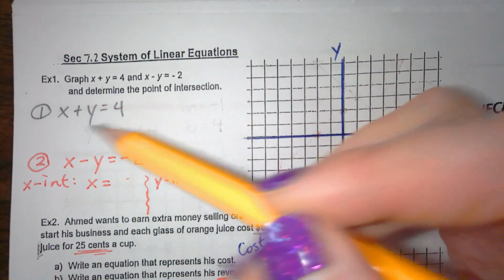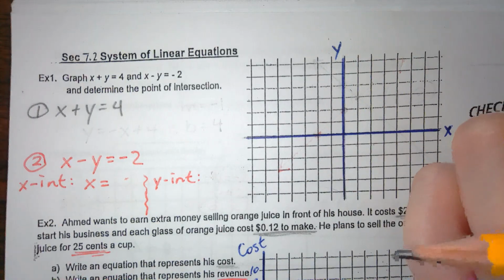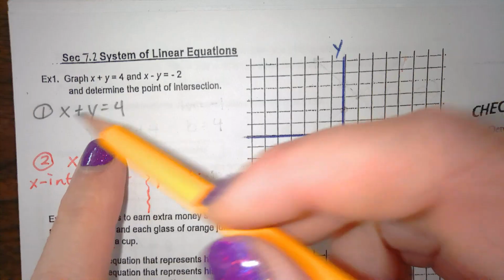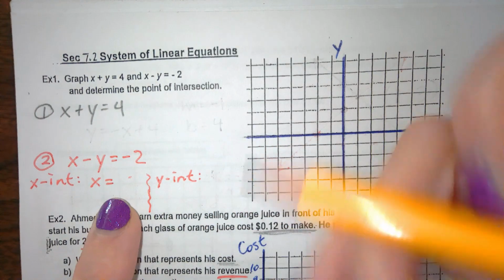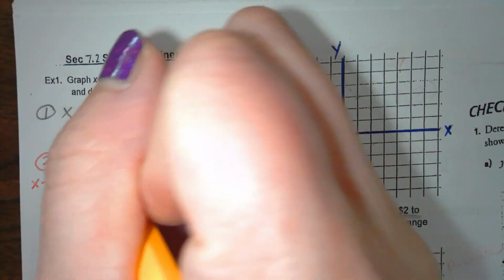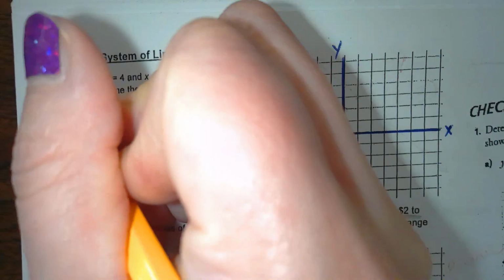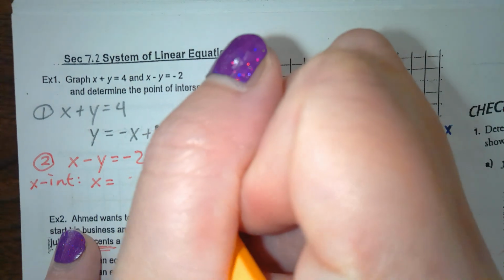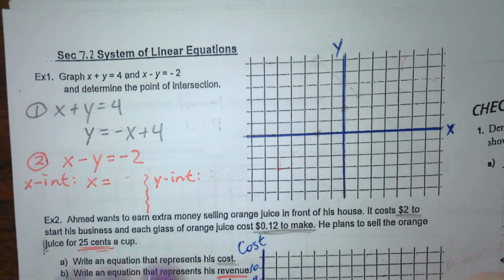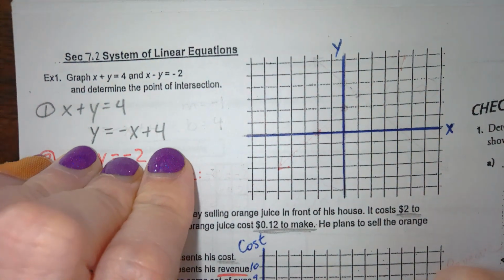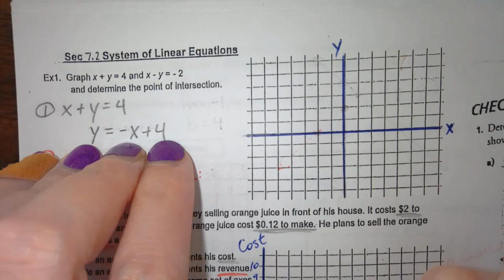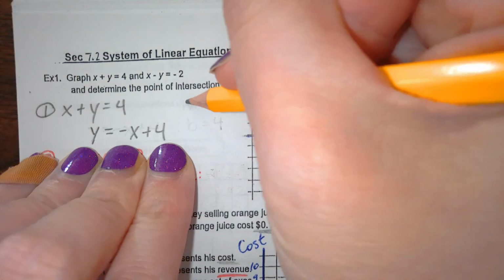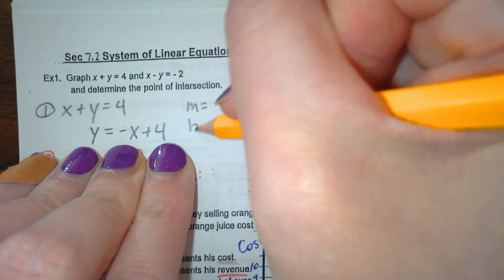So for the sake of review and recap, let's do two different methods of graphing the lines. So x plus y equals 4, we can put this in the y equals mx plus b form. So I'll change this, move the x over, so then I get this. Okay, this is what we've been doing for the last 2 weeks, basically, putting it in y equals mx plus b form. So what is m and what is b?